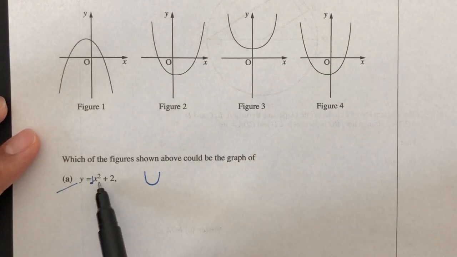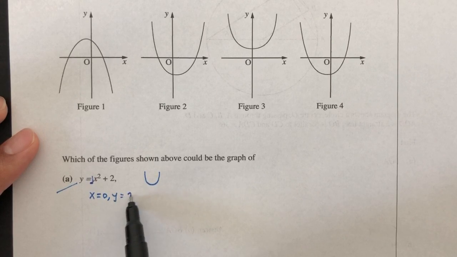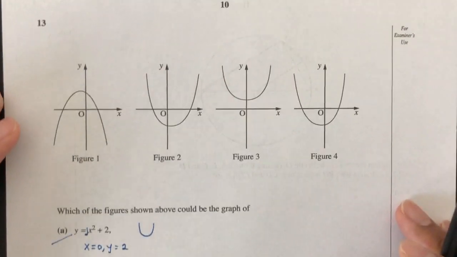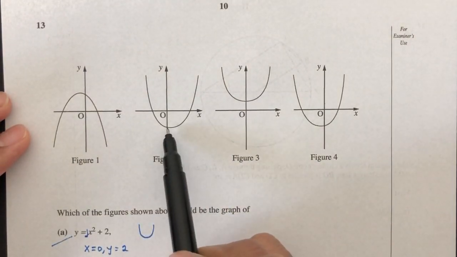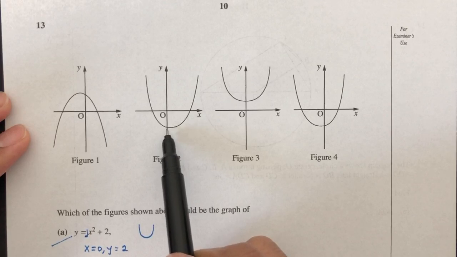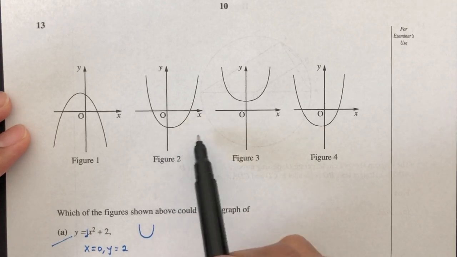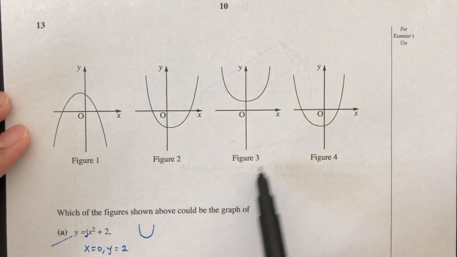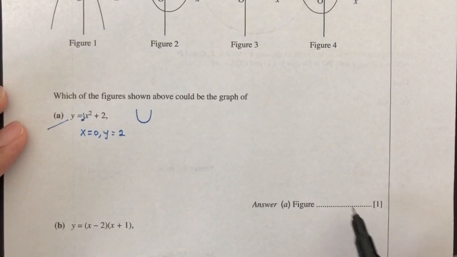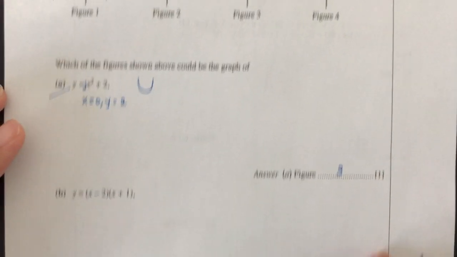We can replace the value of x by 0. If x equals 0, y will be 2. So let's see which graph has a y value of 2. This one is below, so it'll be minus here, so not good. So the only graph will be this one. That will be figure 3.